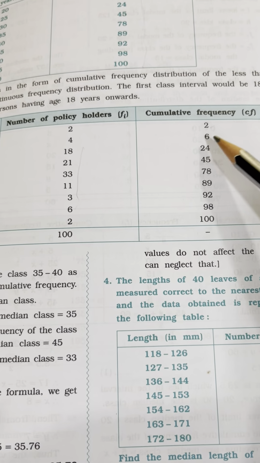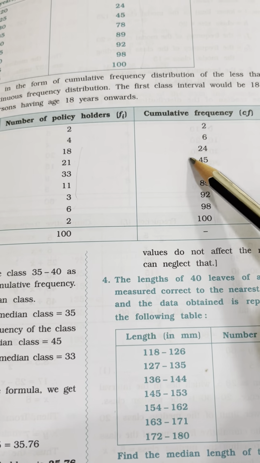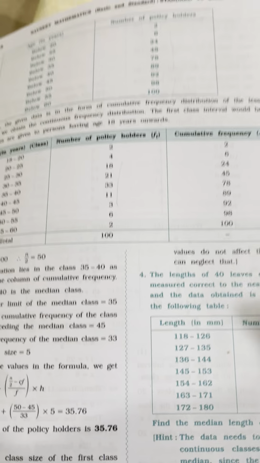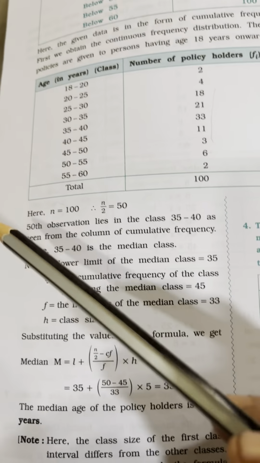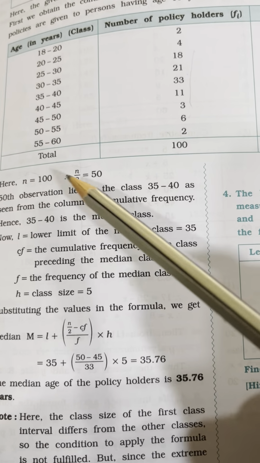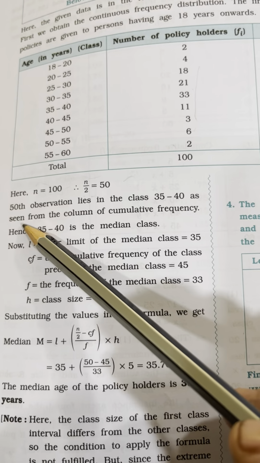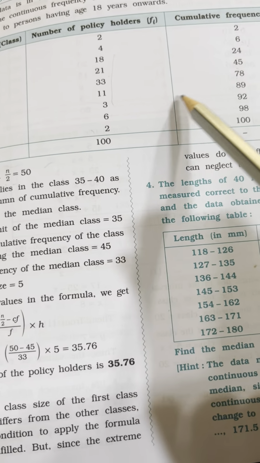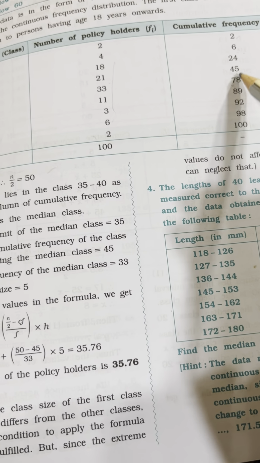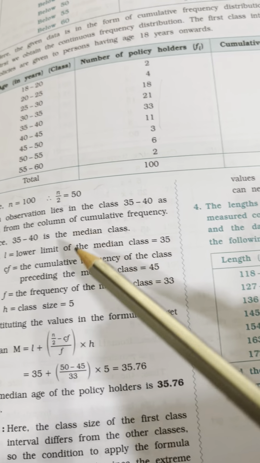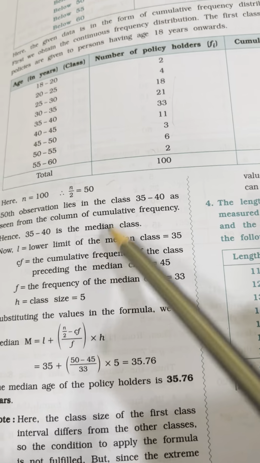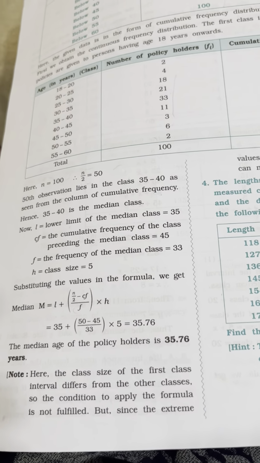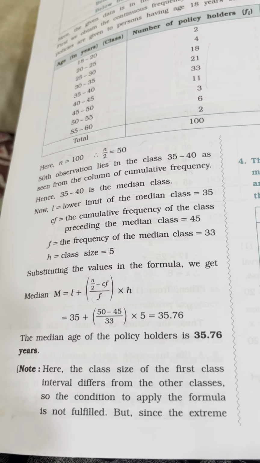First 2. 6 minus 2, 4. 24 minus 6, 18. 45 minus 24. Accordingly you get the answer. n is 100. n upon 2 is 50. The 50th observation lies in the class of 35 to 40. 50 will come in between 45 and 78, so 35 to 40 is the median class. Do the calculations, put the values and you get the answer.